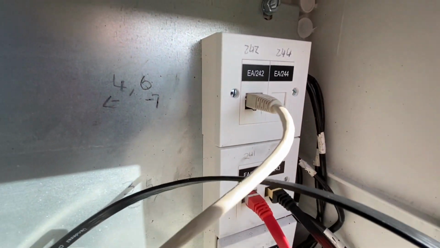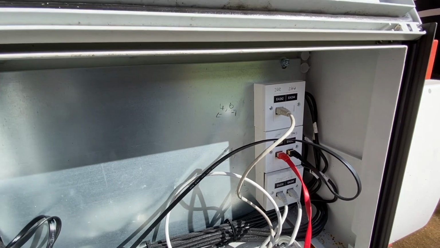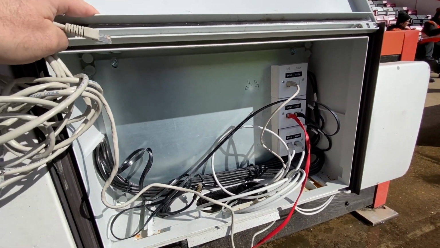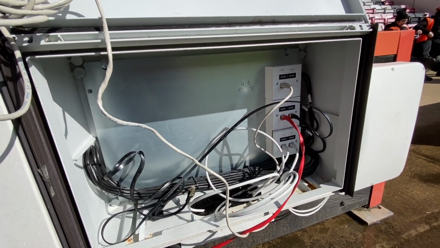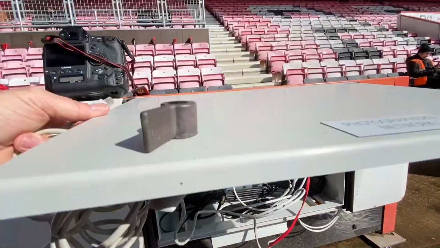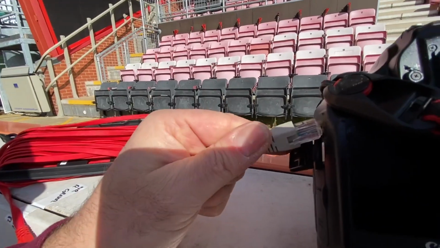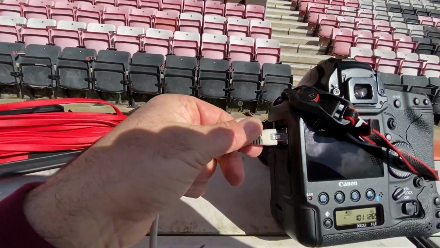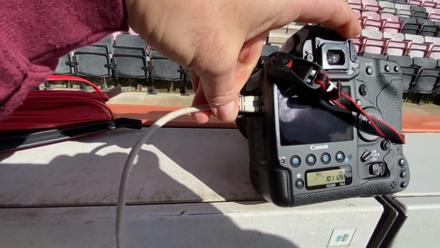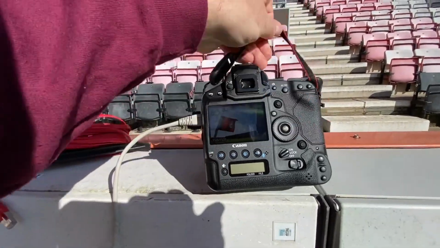So I've got my Ethernet plugged into one of the ports here. This box is just connected obviously to the main stadium router somewhere, not sure where, but so that's plugged in there. I'll shut this lid down. And then, like you saw on the last video, we just plug that into there. You can see that. So that's in, and then I'll press play.